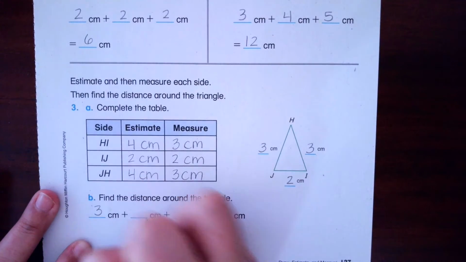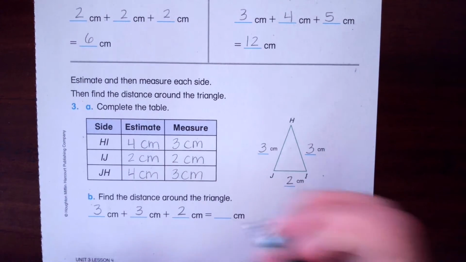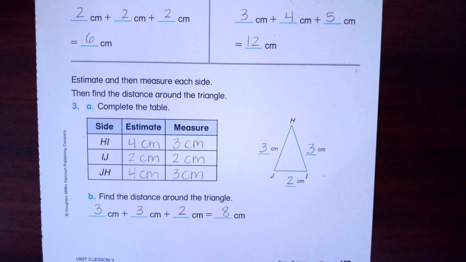Go ahead and fill in your perimeter equation. And when you solve for that, 3 plus 3 is 6, plus 2 more is 8. So a total of 8 centimeters for that triangle's perimeter.